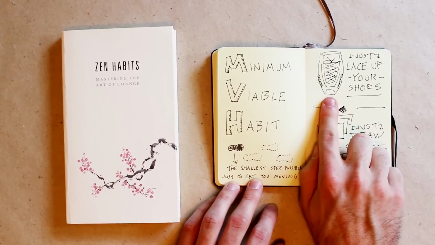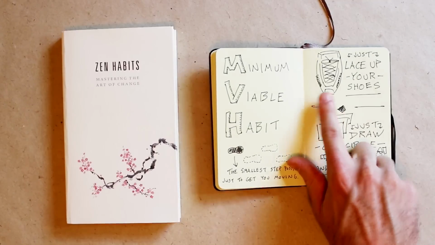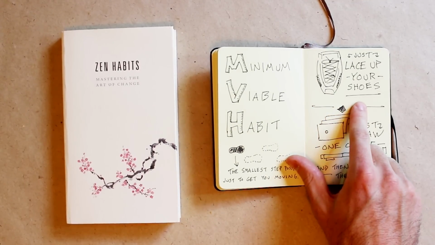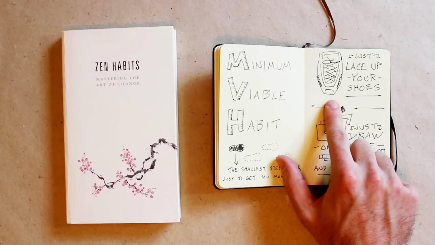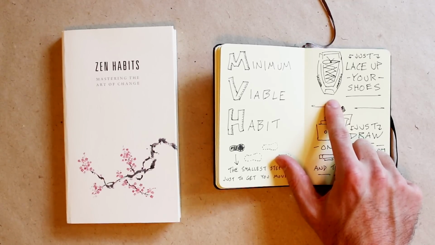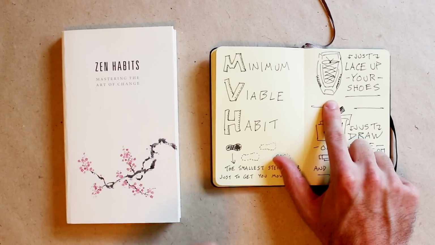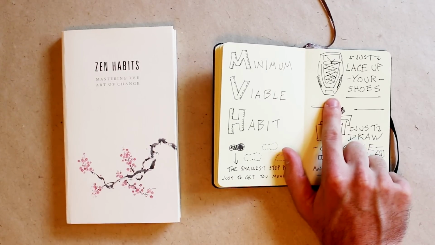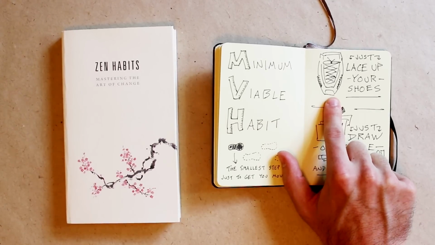We have a shoe with the words, "Just lace up your shoes." So a drawn shoe with the words, "Just lace up your shoes." The idea here is that when forming a new habit, pick the smallest thing that you can do to get that habit in motion. In this case, the example is running, starting a running habit, which does resonate with me because I like to run.